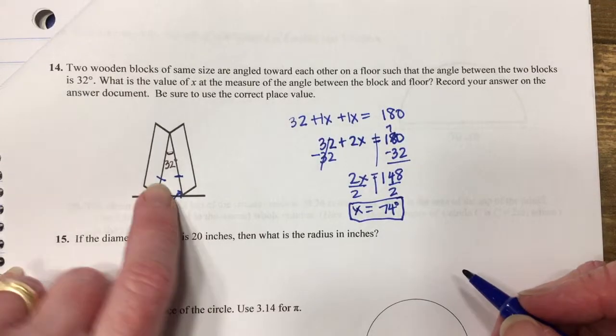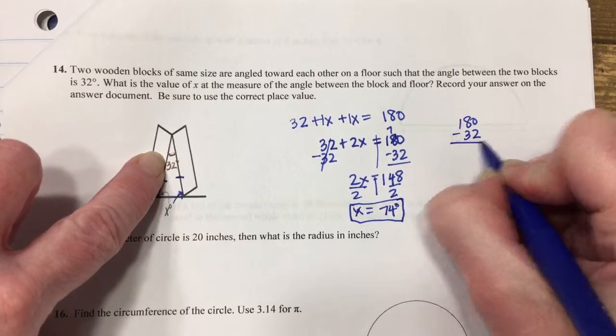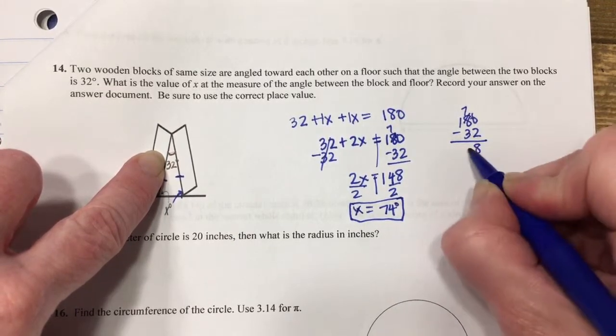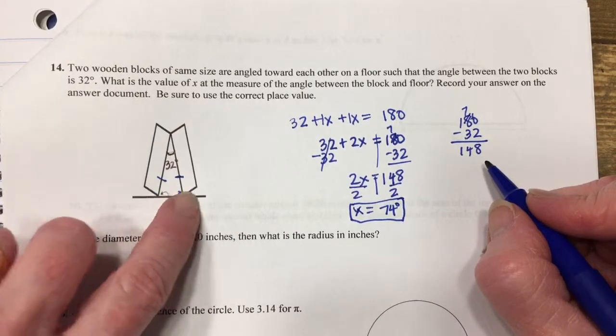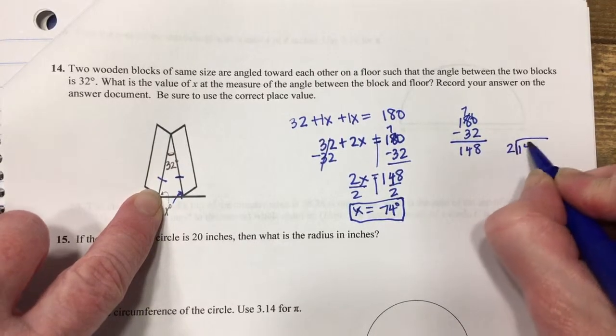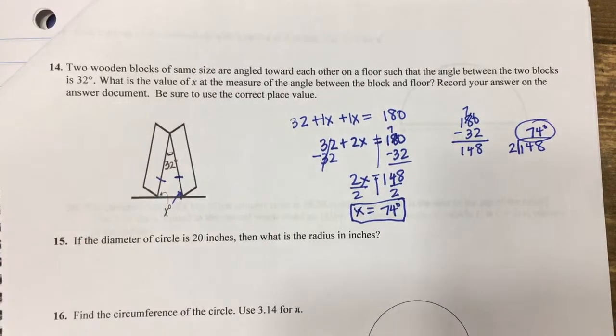Another way to think about this problem is to say, all right, well I know this angle, so if I took 32 away from 180, then that would give me 148, and then I know that's what's left between these two angles, and since they're the same, I have to split that between the two. So I would end up dividing 2 into 148. Again, just a different way to think about the same problem, but you get the same answer.